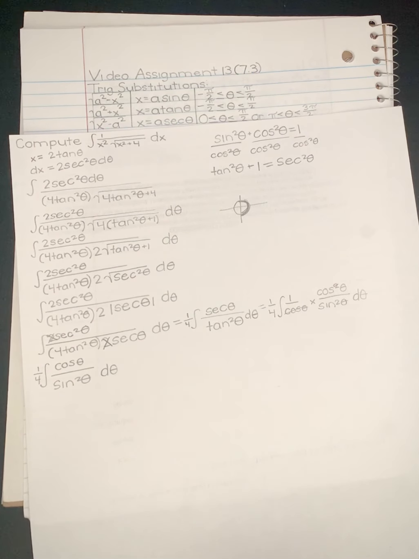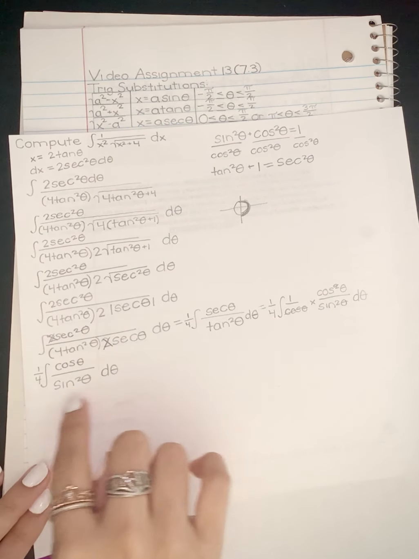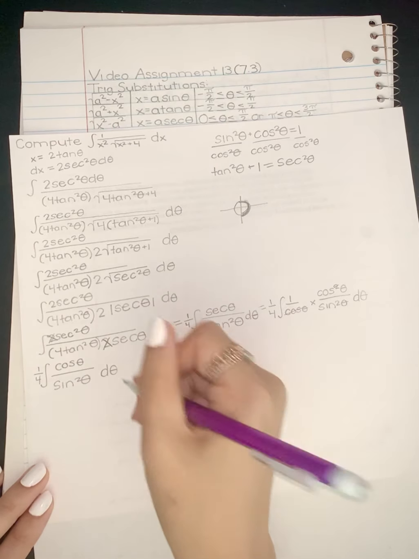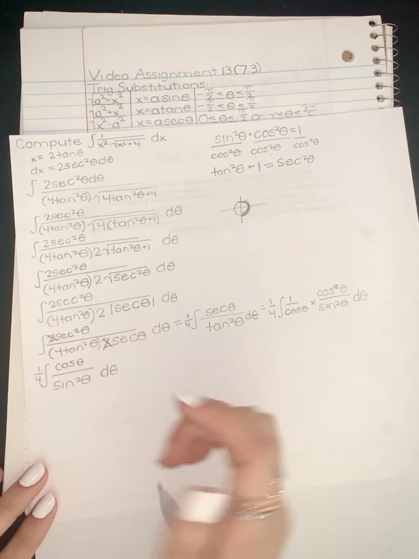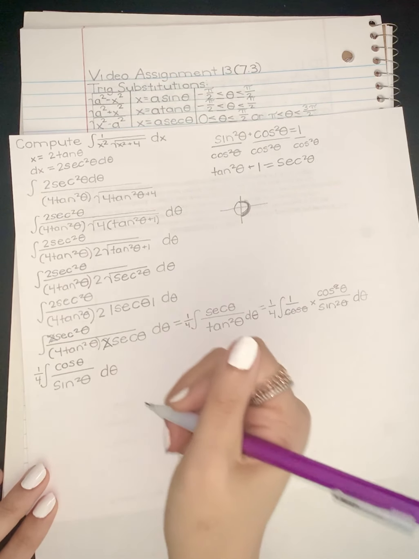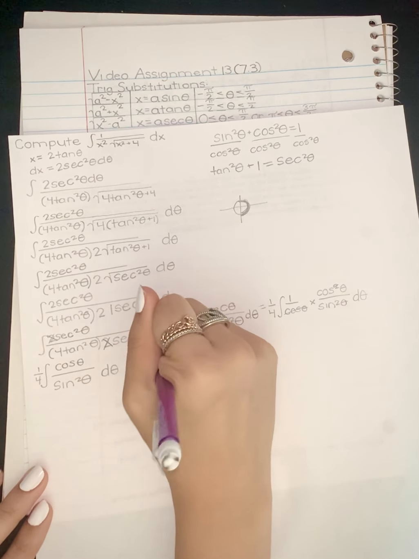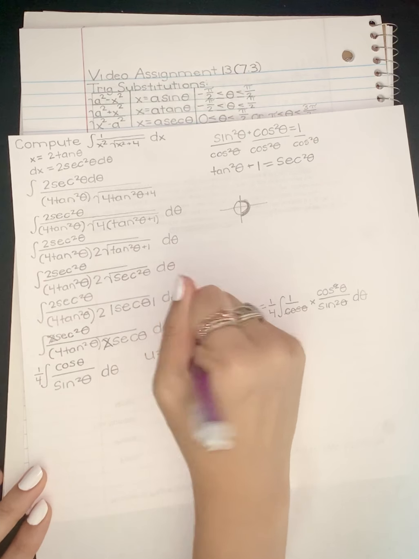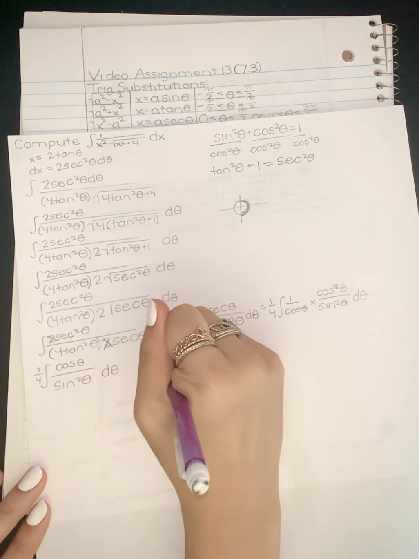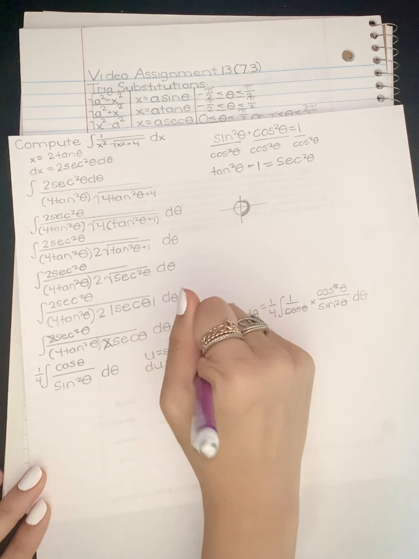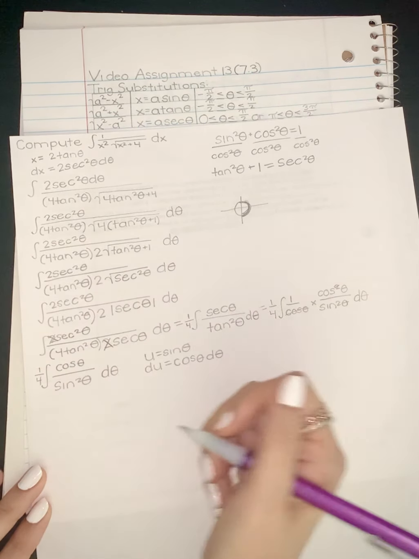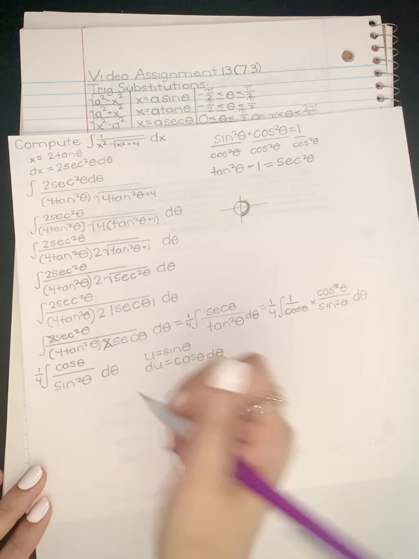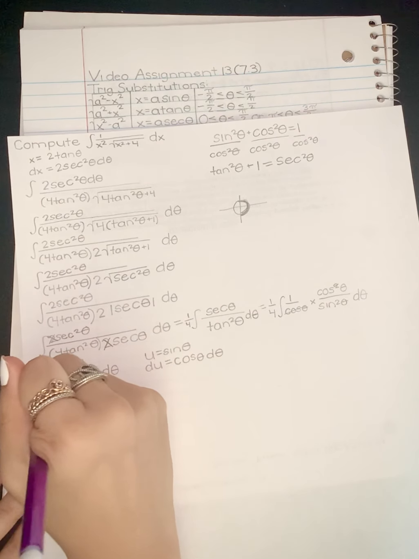And then if we take another look at this, we can see that we can use u substitution. I want to try to get rid of the cosine theta d theta. So in this case, I would say that u is equal to sine theta. du is equal to cosine theta d theta. The cosine theta d theta is also equal to the du. So then I would get 1/4.